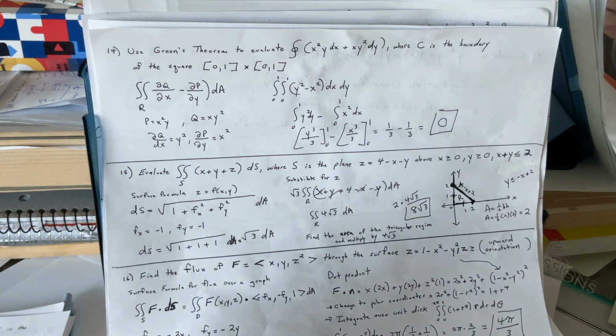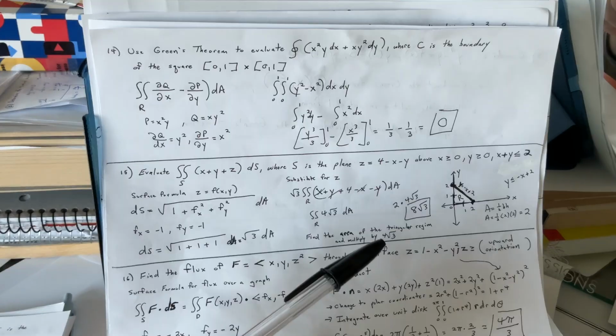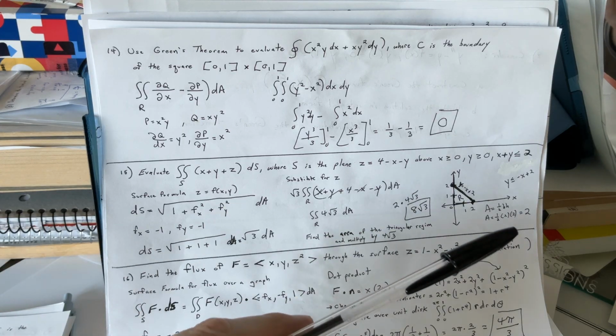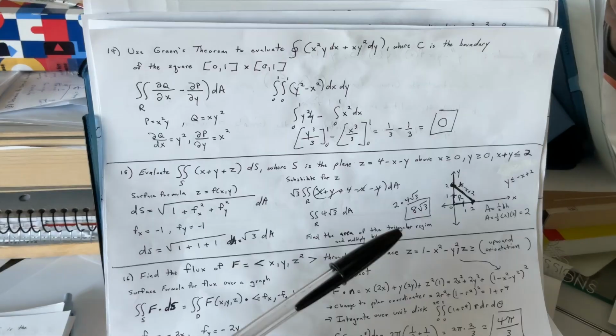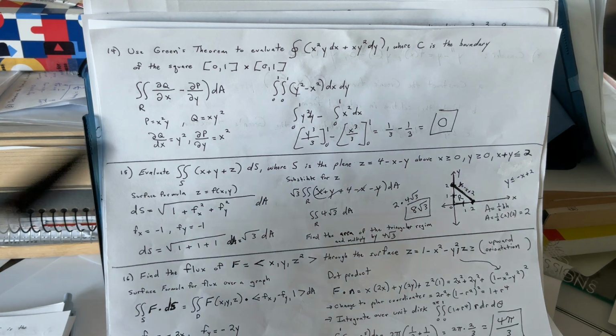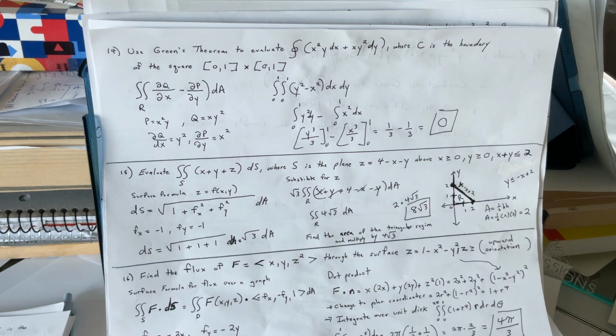So all you have to do is shortcut. Boom, right here, 4 root 3 times 2. Area of the triangular region, multiply it by 4 root 3. Final answer there, 8 root 3. That's all. So that's 15. Hopefully a problem like that looks familiar.